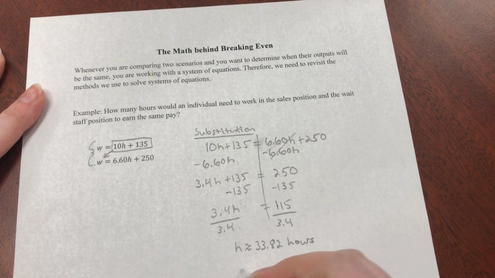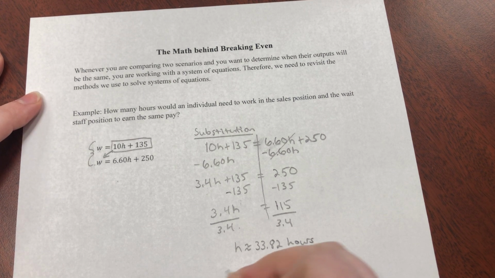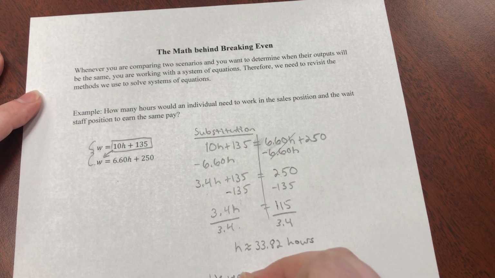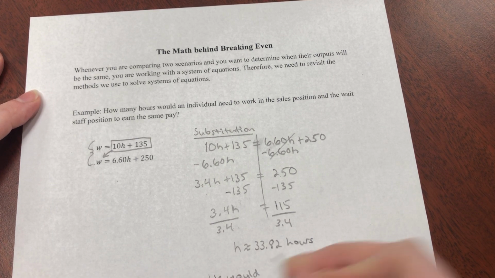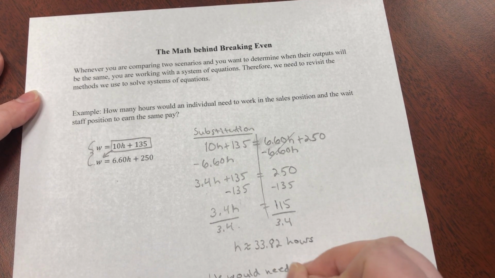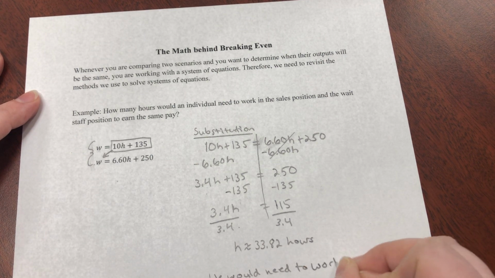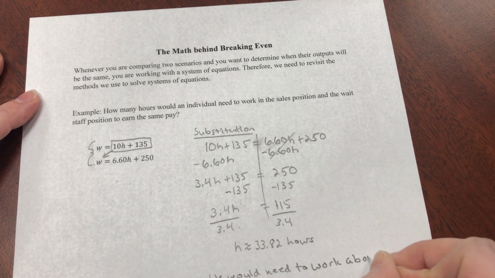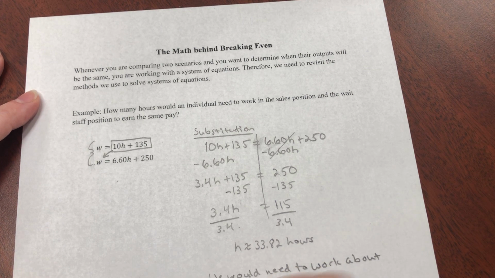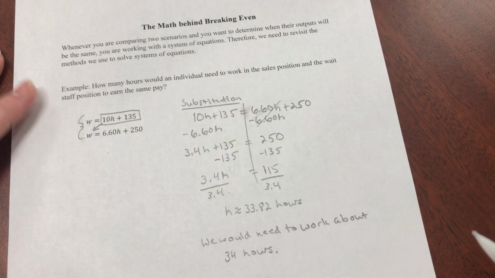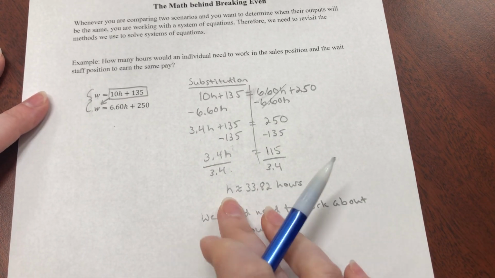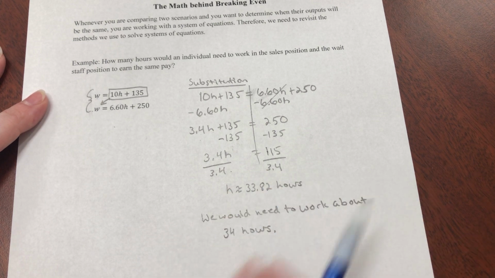Realistically, with the way that people count time, we would need to work about 34 hours. All right, so this is our actual answer, but this is how I'm going to interpret it.